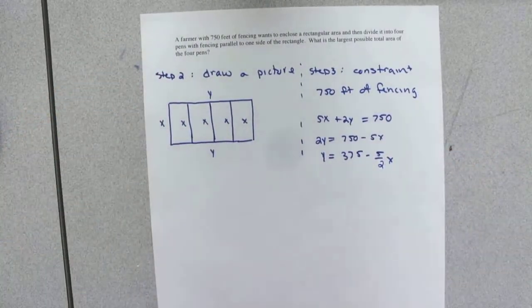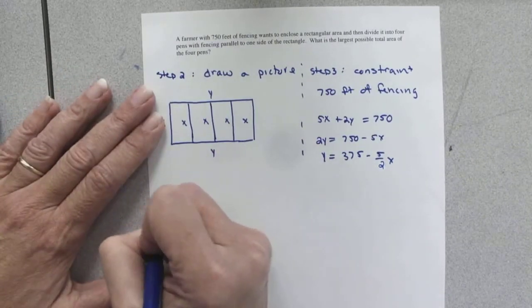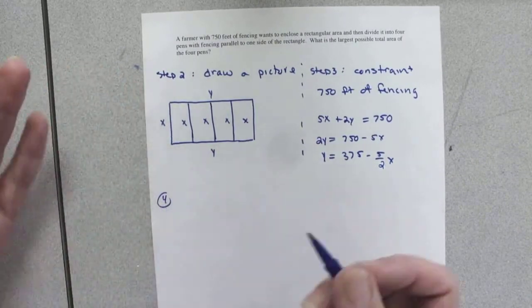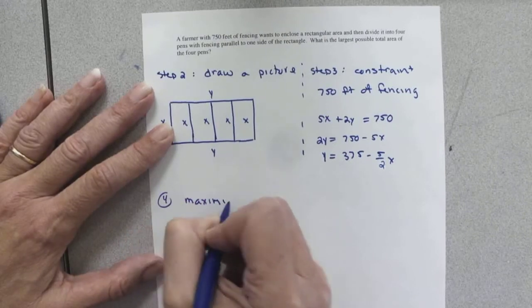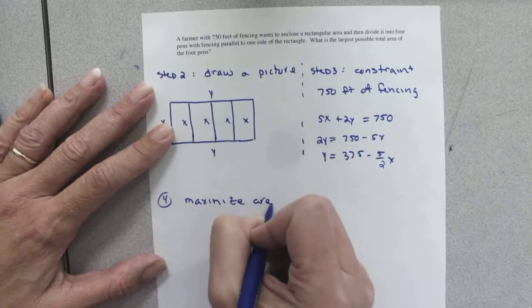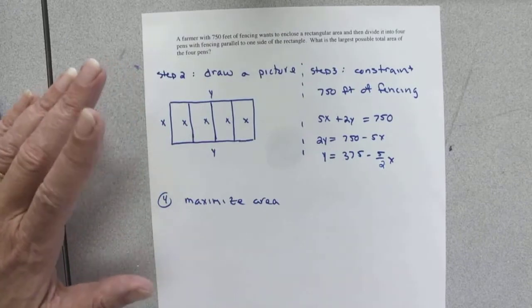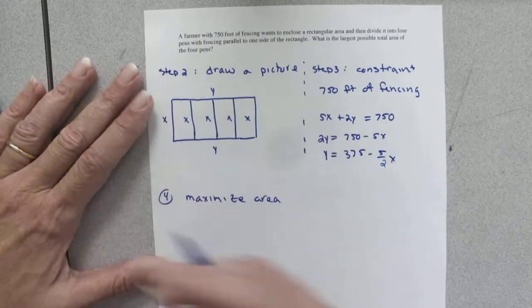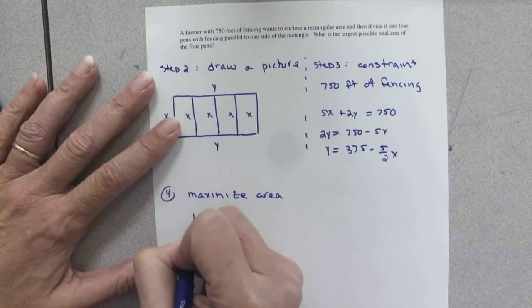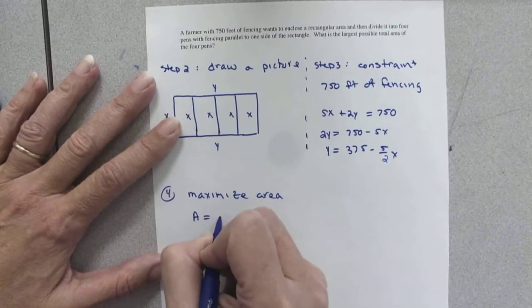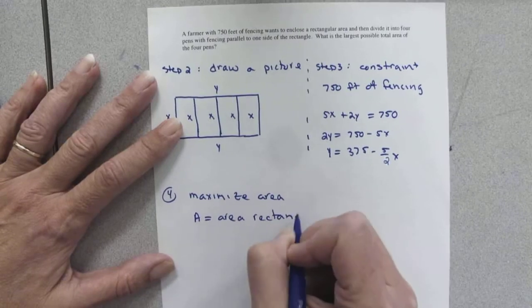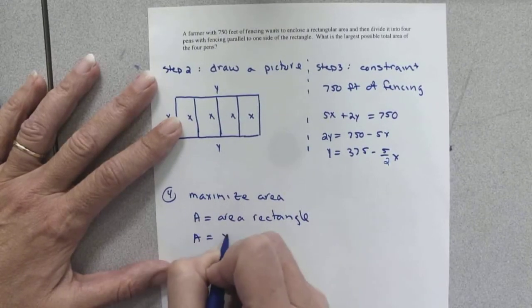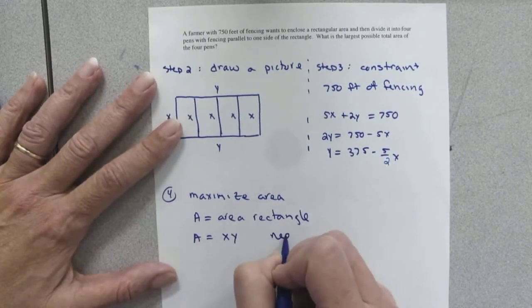So there's my constraint. Step 4, I've got to determine the quantity to be optimized. And so we want to maximize the area. And then I have to write a function in terms of one variable. So I look at my picture. My area is the area of a rectangle, which easy enough is x times y, but I need one variable.